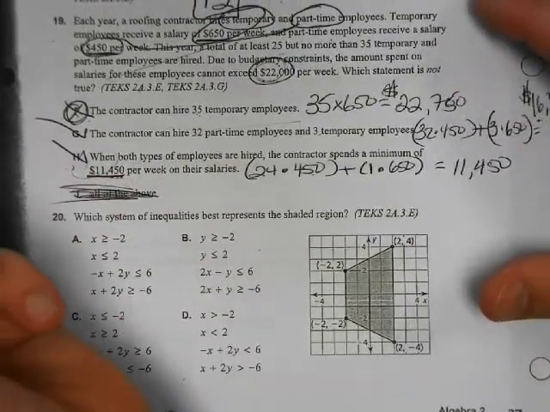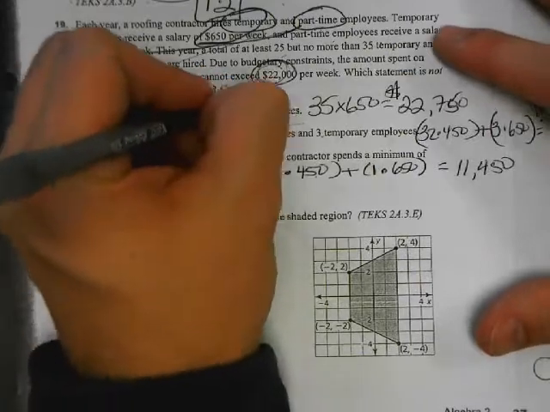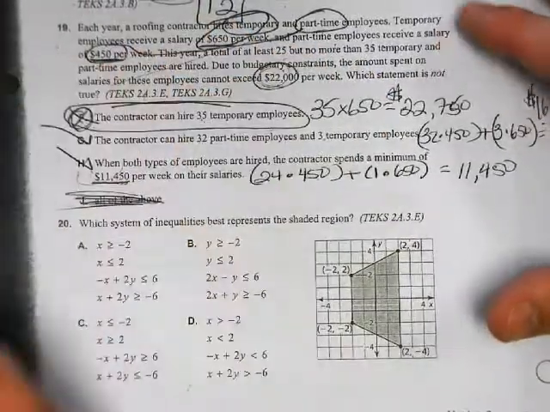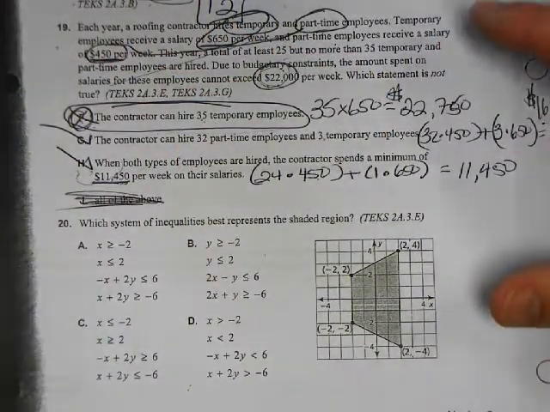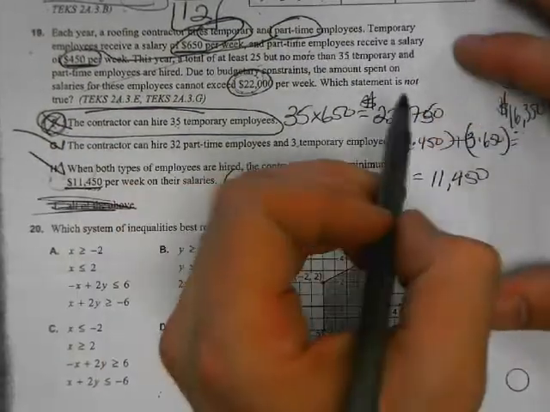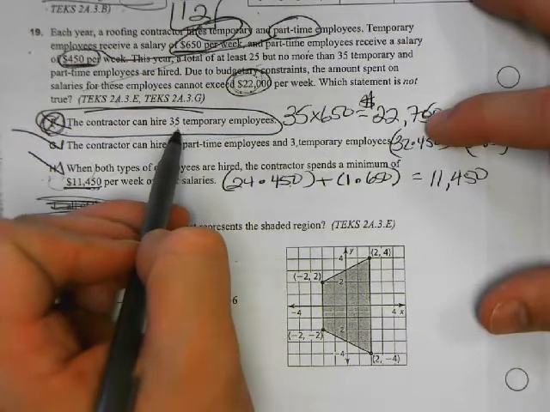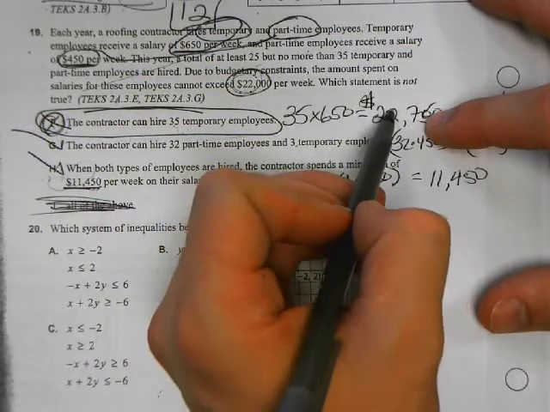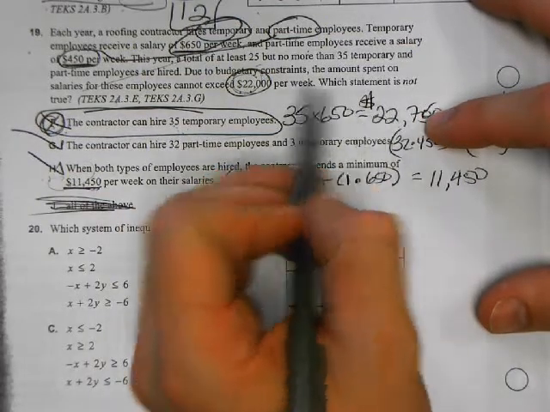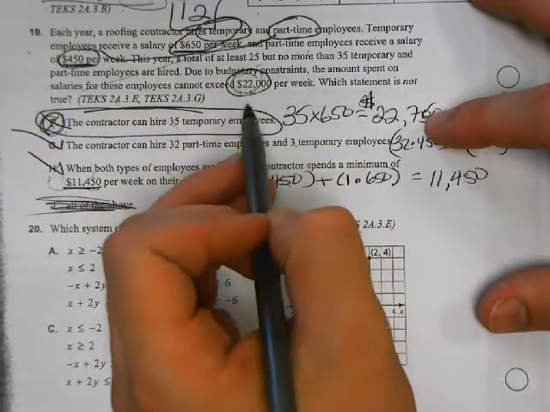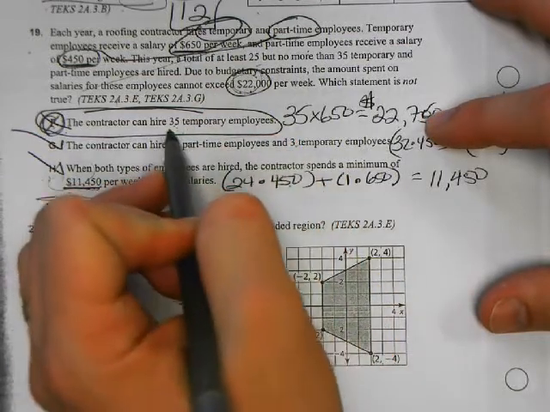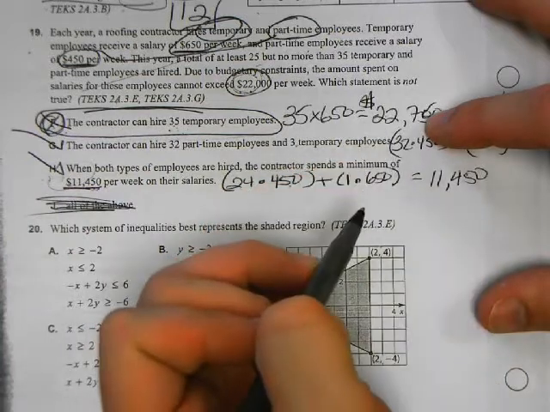The only statement that is not true is F. The contractor can hire 35 employees. That is not true. They would have to hire not 35, they couldn't even hire 34 because they're $650 a piece for a temporary employee. So you wouldn't be able to hire 34, you'd have to hire 33 to still meet your $22,000 budget.